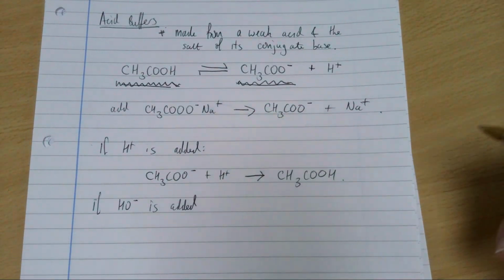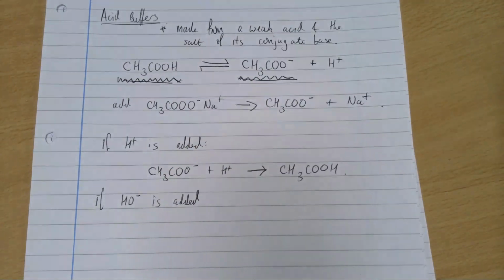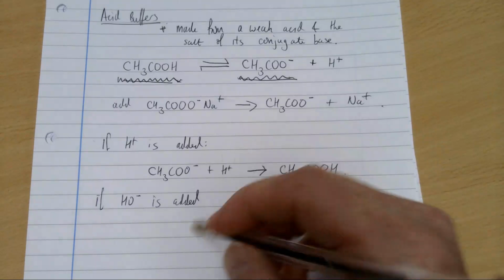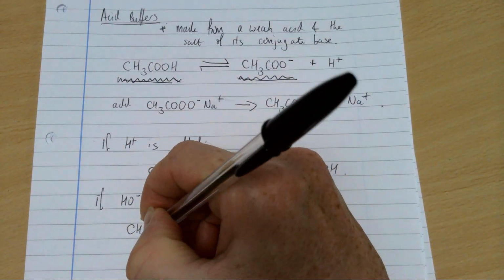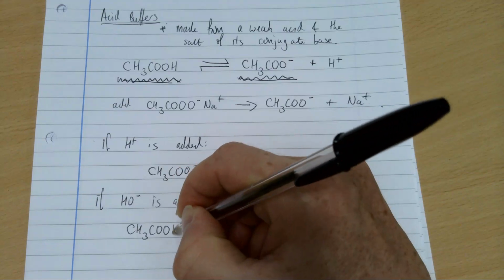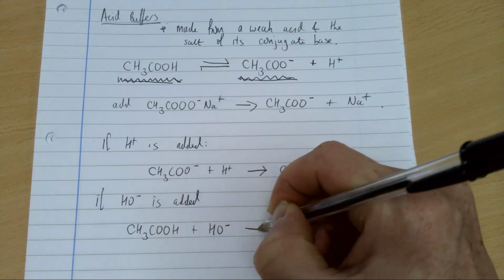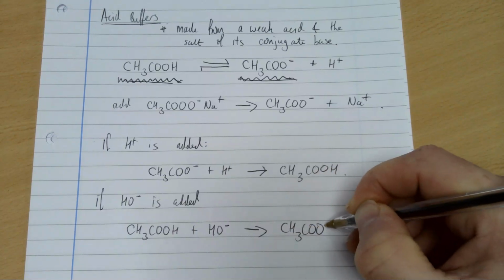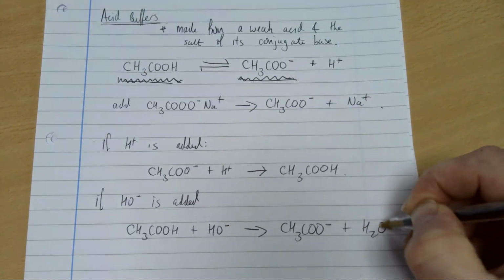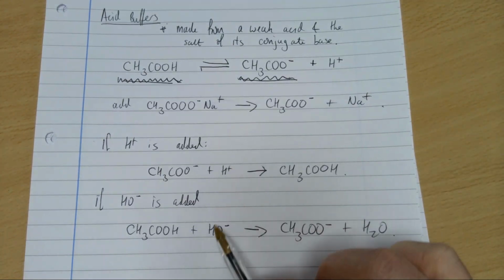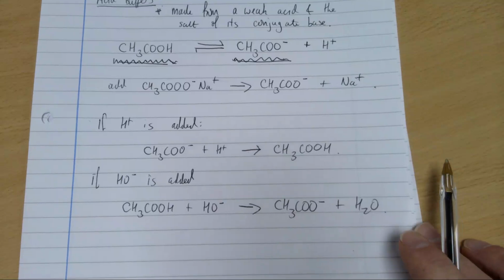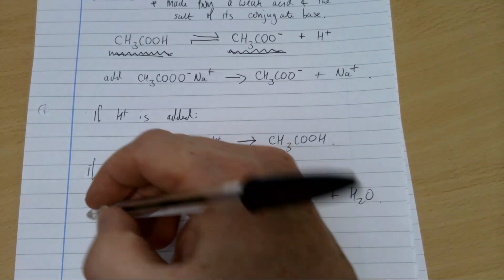I'm going to do this and then I'm going to give you a chance to write it down. If hydroxide is added, one of two things can happen, and both you'll see are okay in mark schemes. But the simplest one is to say that the HA reacts with it. If you chuck in hydroxide, the hydroxide will be chopped up and turn into water essentially. So we're taking out most of the H+ and OH- that could be added to this buffer system. So that's qualitatively what's going on.